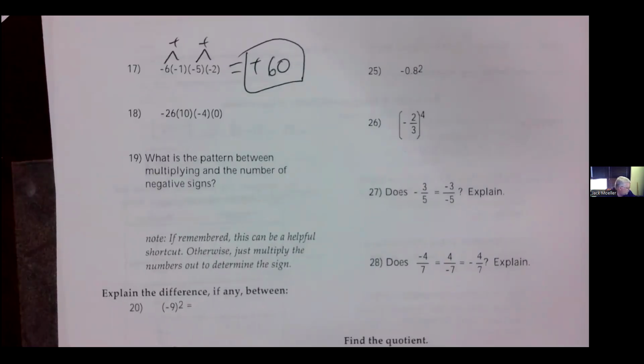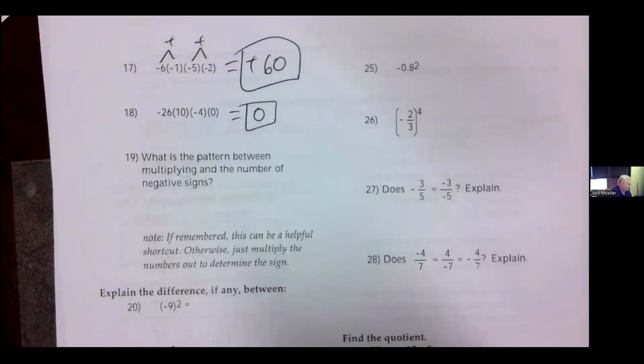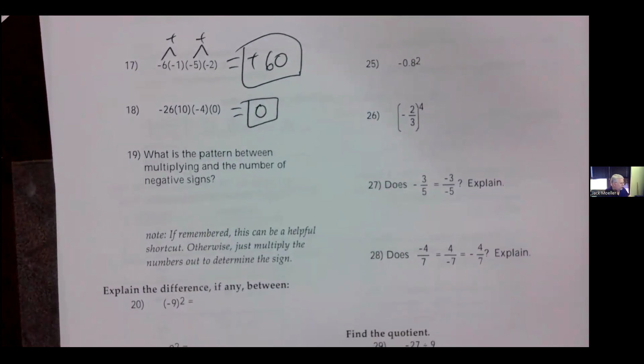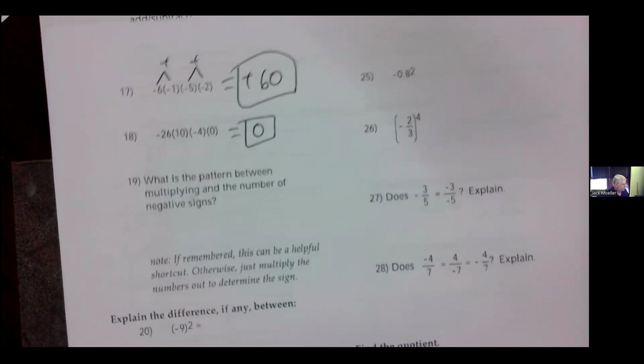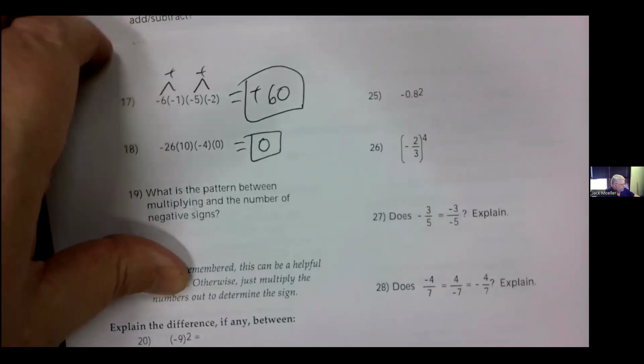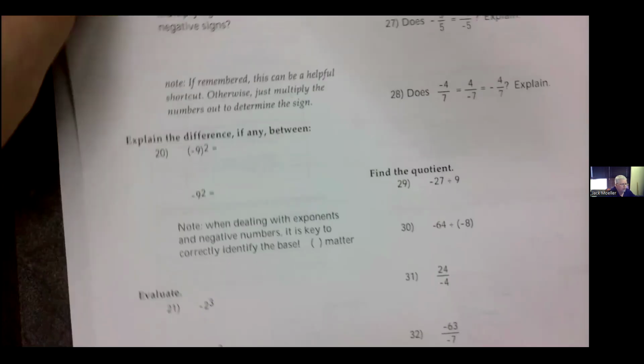Okay. Now, one of my fun questions is number 18. So what is that answer? Well, -26 times 10 times -4 times 0. I used to have even more numbers in here. If you're multiplying those to get the answer, you're doing it the hard way. So don't forget, anytime you're multiplying with 0 as one of the numbers, that answer is 0. It doesn't matter what the rest of the problem is. Okay, so like I said, multiplying by itself, pretty straightforward. Those are rules to remember. So I think we're good there.